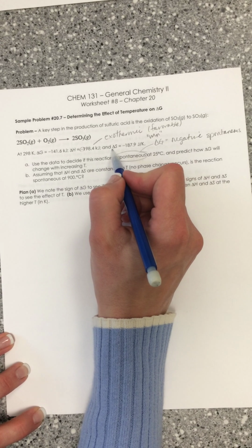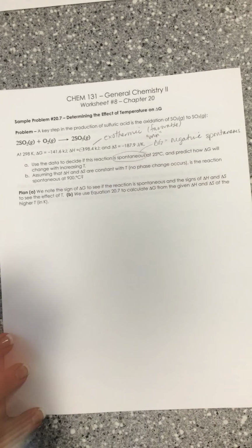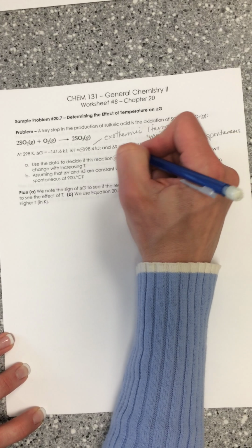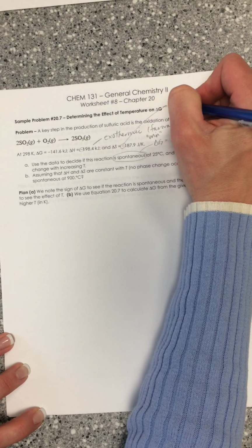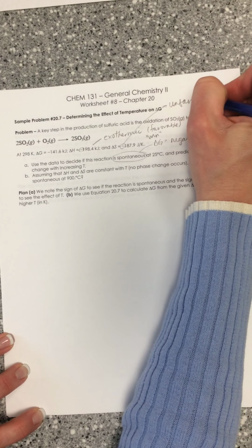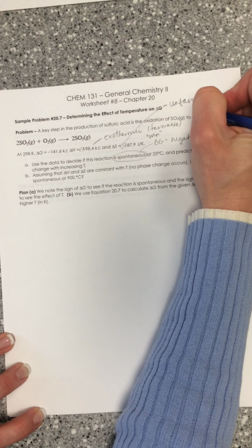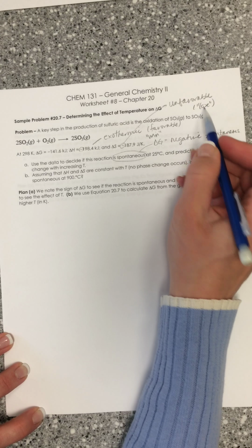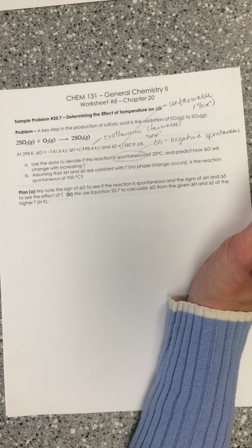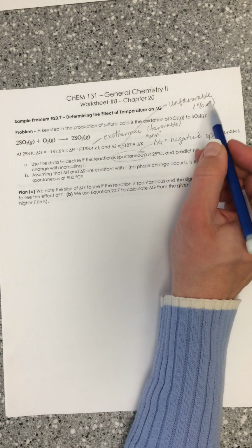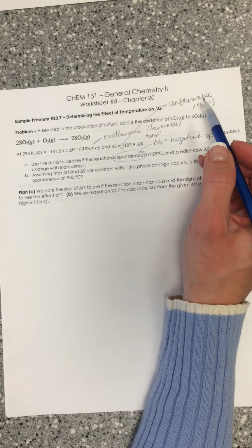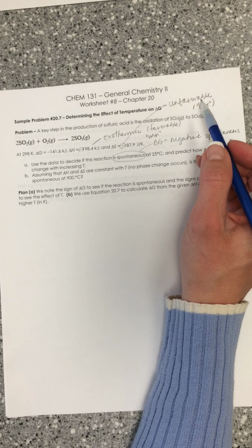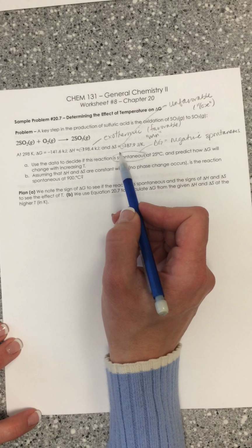What we can see here is entropy is negative. Entropy being negative is unfavorable. So this is, again, a lose situation. When we have one of these win-lose combinations, we will have a temperature dependence. That's when we see these pivot points. If it was a win-win situation, that reaction is favorable at all temperatures. We don't have that situation here.